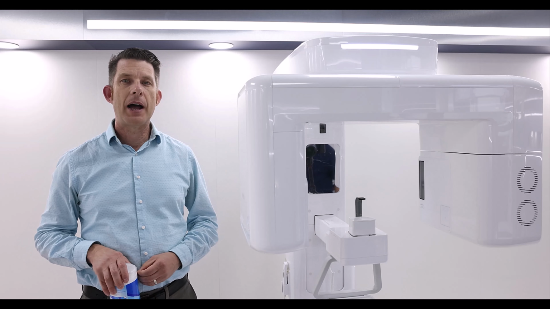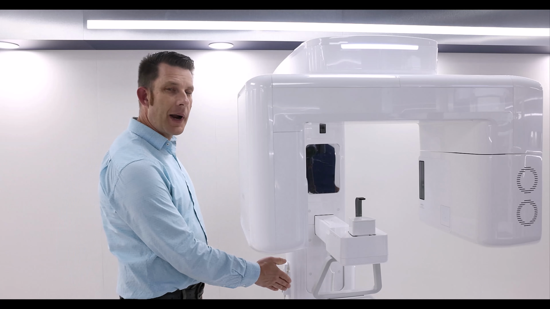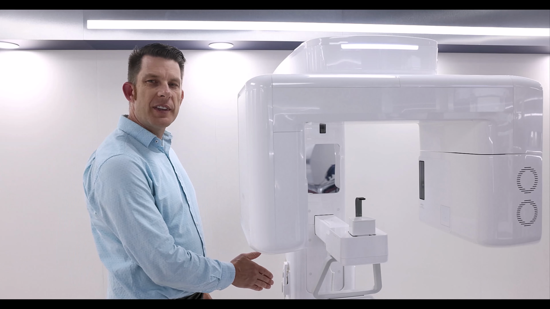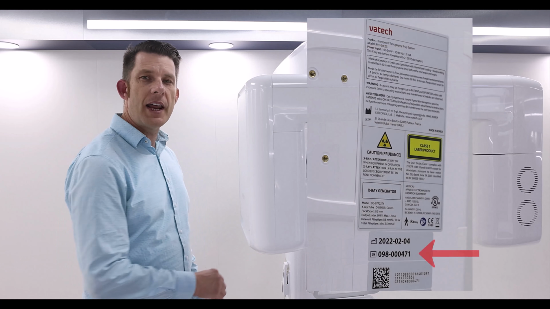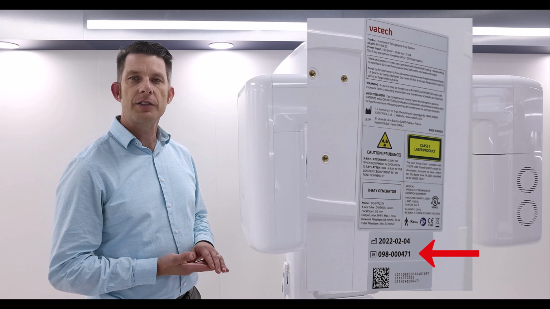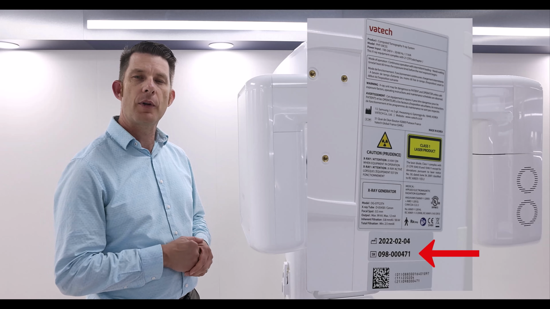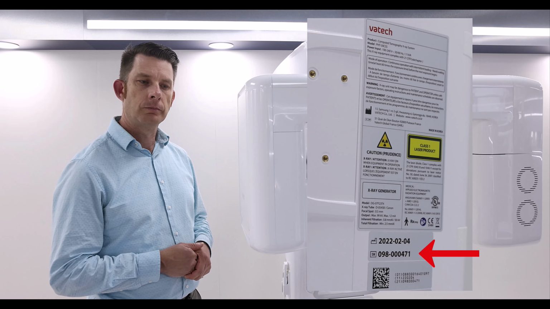Lastly, let's talk about location of the device serial number. It is on the lower right column, starting with 098. You want to be aware that if and when you do talk to either your dealer, Vatech customer support, or if you're working with Vatech Education, we will ask you for that serial number.